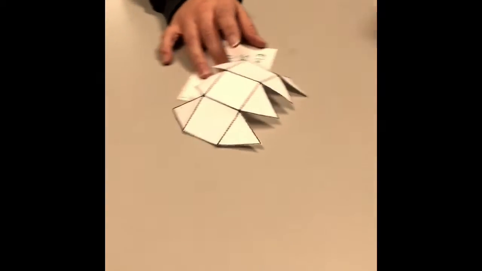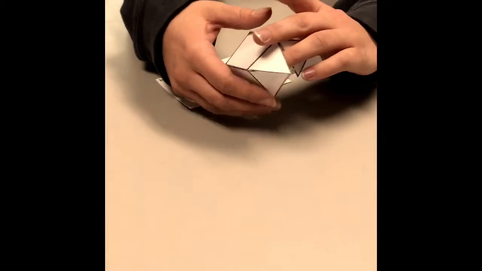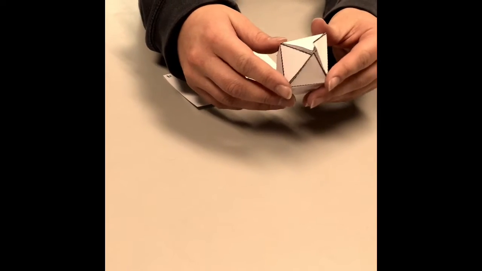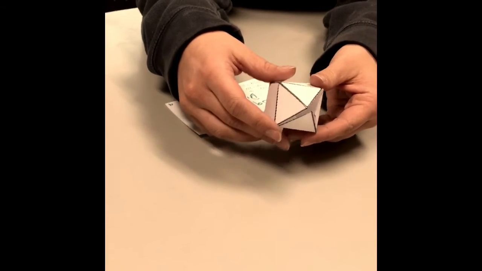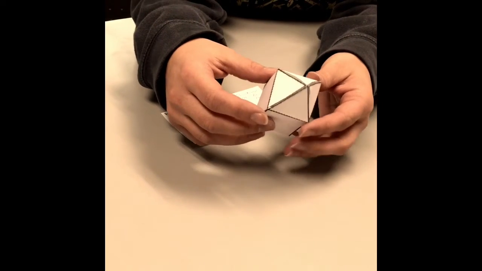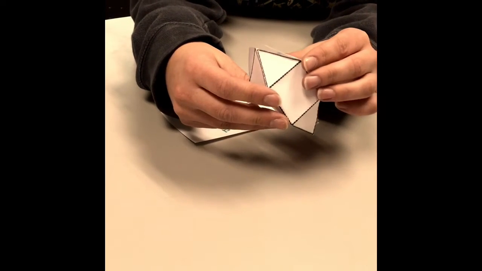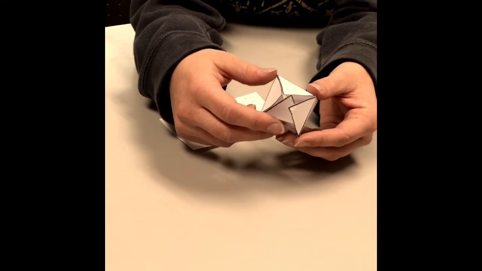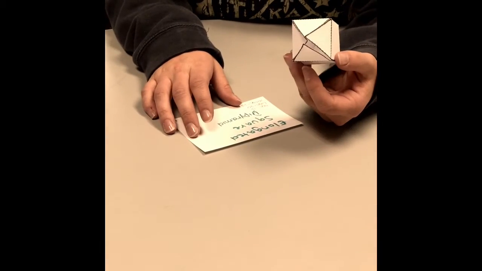And then you have this one, and it's an elongated square dipyramid. And it has 12 faces and 20 edges and then 10 vertices. And it's pretty much comprised of triangles and squares, rectangles, however long they make it.